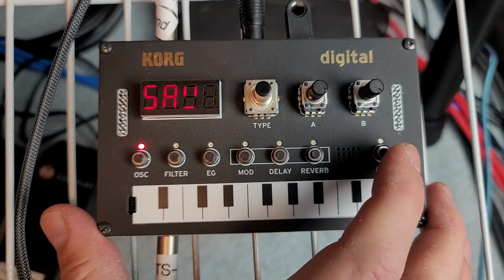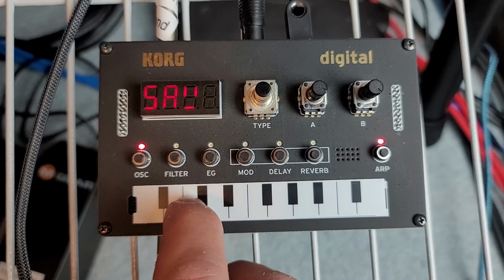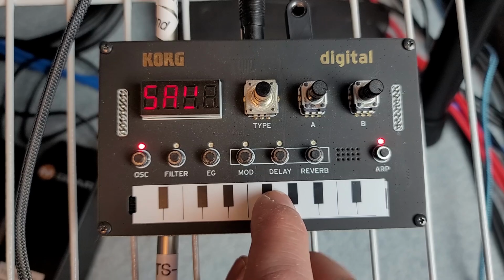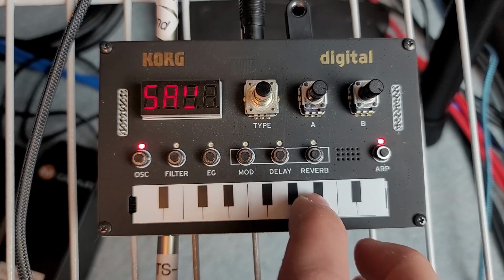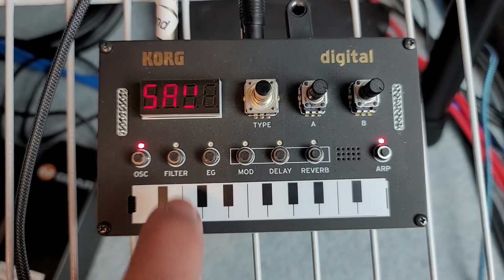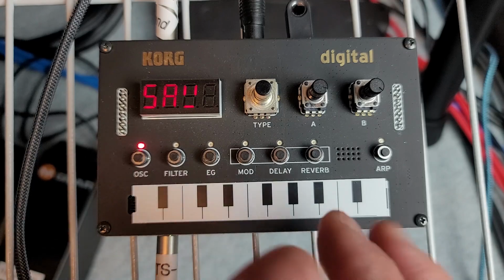It does have an arpeggiator in it. If you push the arpeggiator down and hold a key, you get an octave arpeggiated. If you push and hold down, it will latch the arpeggiator on. That's nice for testing out the different waveforms.